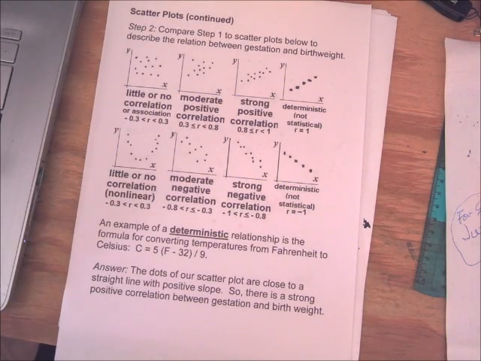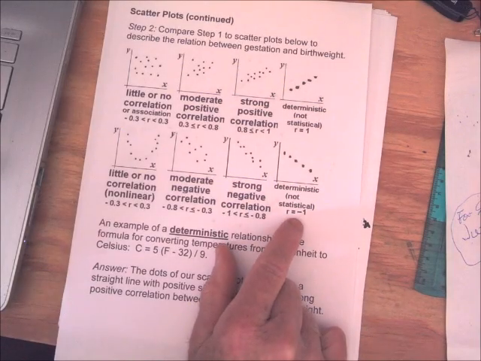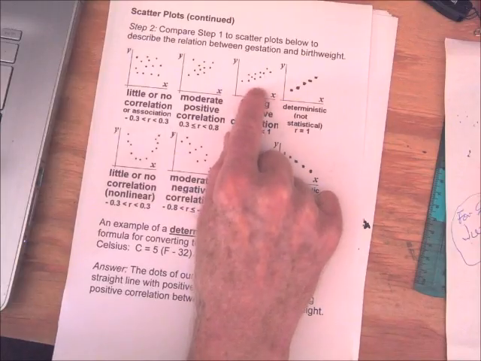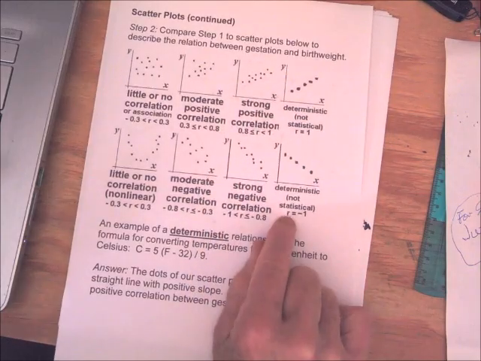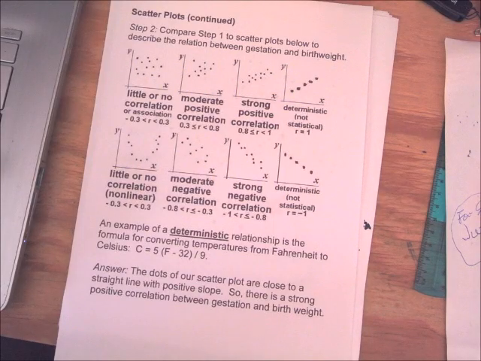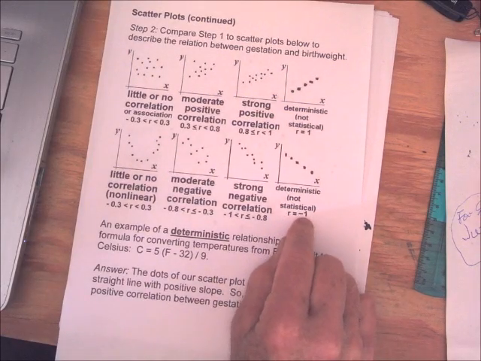The correlation coefficient, we'll compute that later in a different lecture, but it's always going to be between 1 and -1. So if it's a strong positive correlation, it's going to be close to 1. We use the letter R to represent the correlation coefficient.